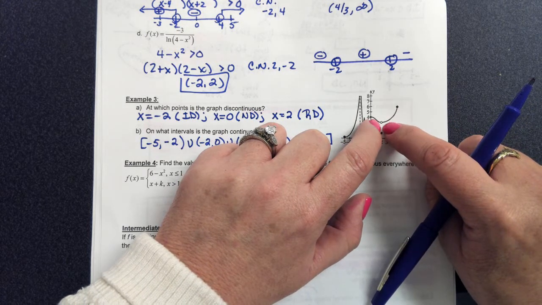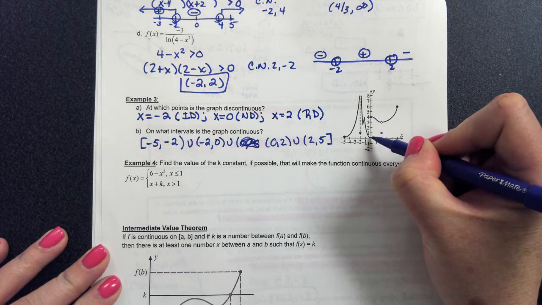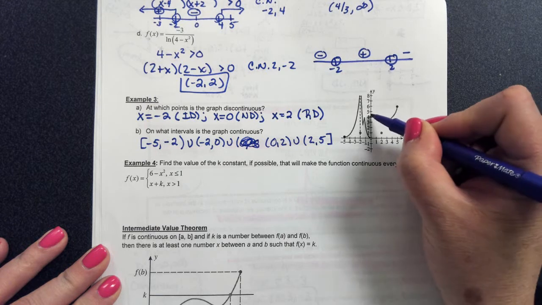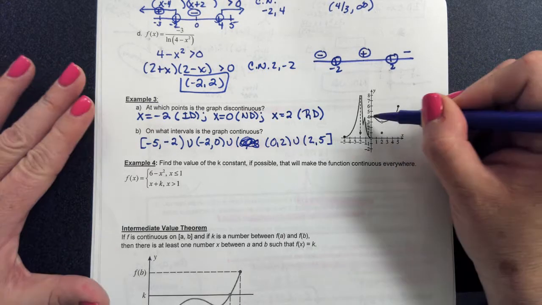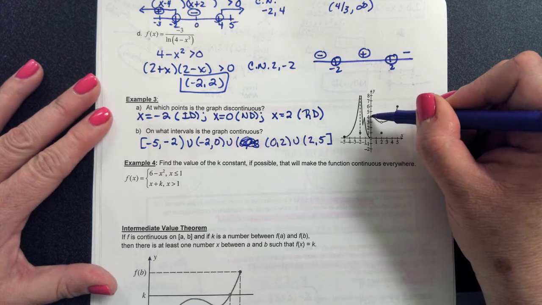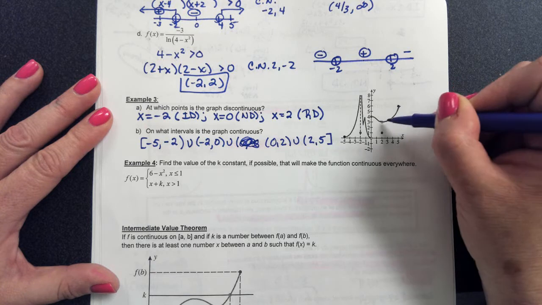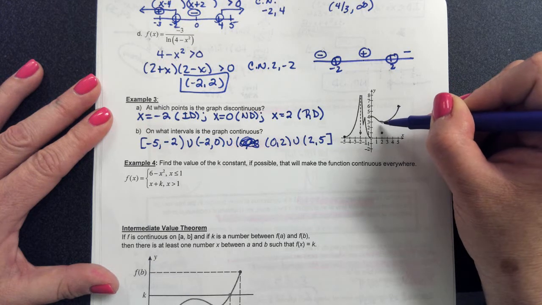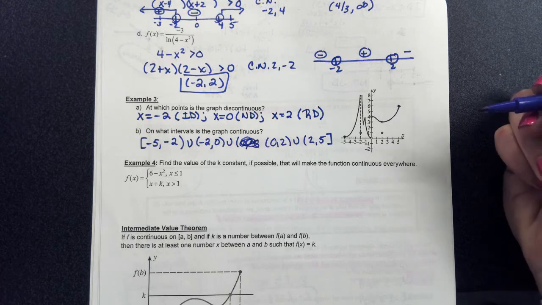Think of a jump this way. You draw a graph, your pencil is here. You've got to pick your pencil back up, put it somewhere else and continue sketching the graph. Whereas removable, notice I can sketch the whole entire graph without lifting up my pencil, but I've got to pass through that one point, which is the hole. If that makes it any clearer in terms of removable versus non-removable.